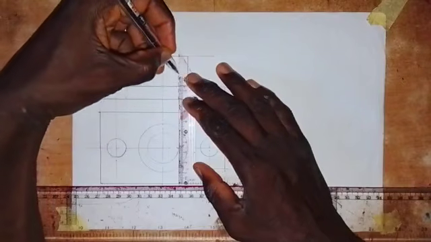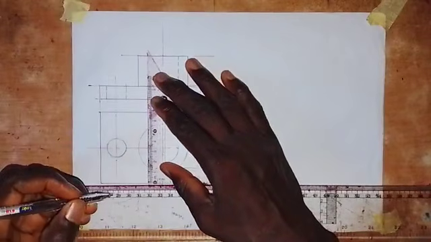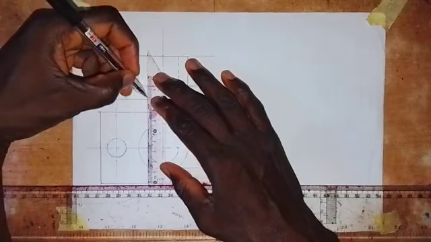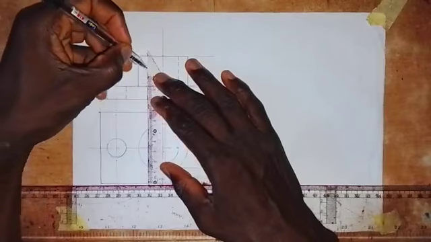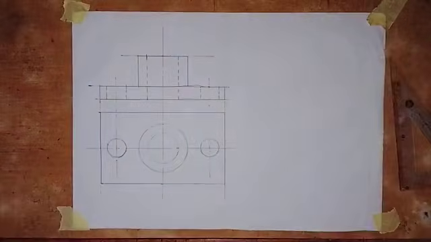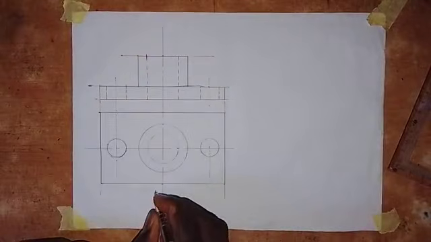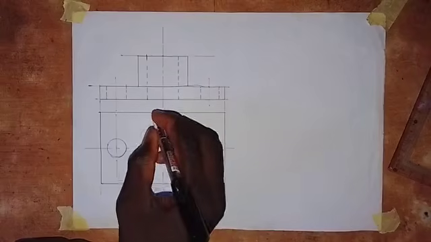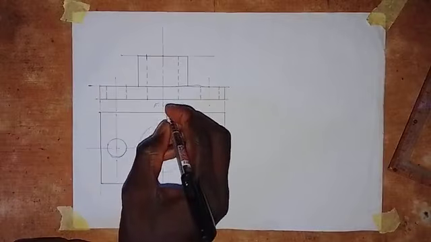Okay, so we have it here to this point, and then on this side also we draw short dashes line from here up. All right, so we have this. Okay, so this gives us the front elevation. So here we have the plan or the top view. Just let me write top view, that is TV. Okay, then our front view, FV.